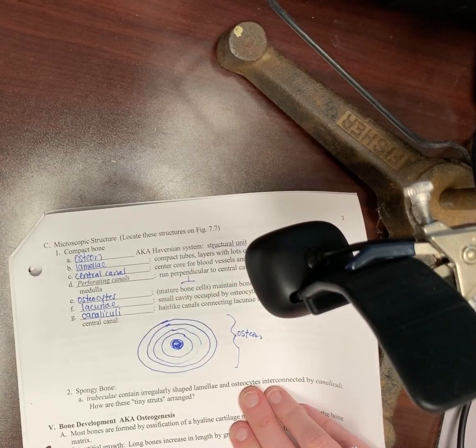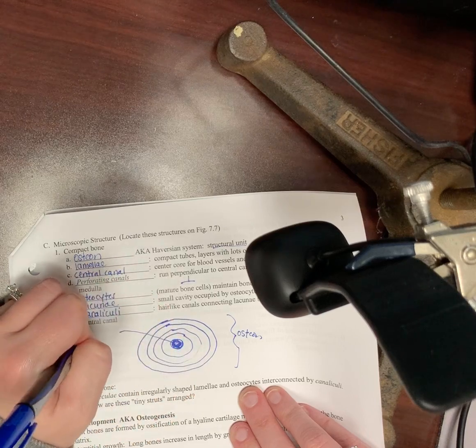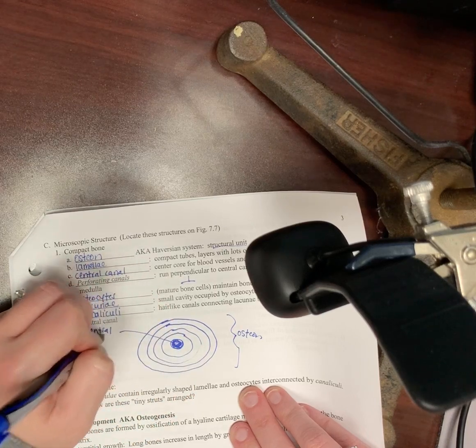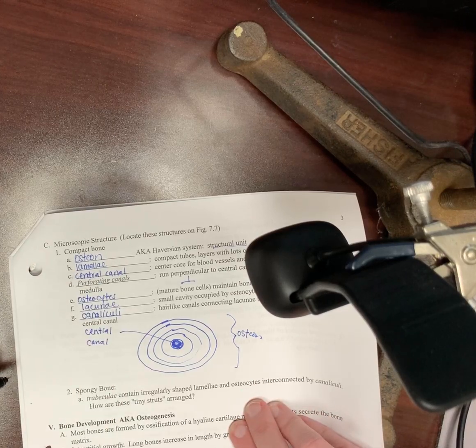Haversian system, if you prefer. Next, this big thing here in the middle, that is the central canal. It's going to look better on the picture that I show you, but it does me good to help draw it.